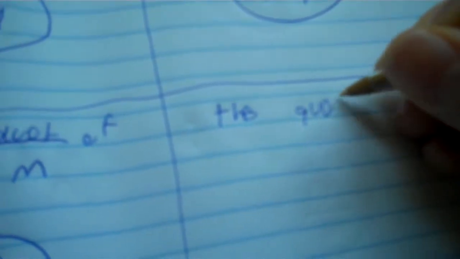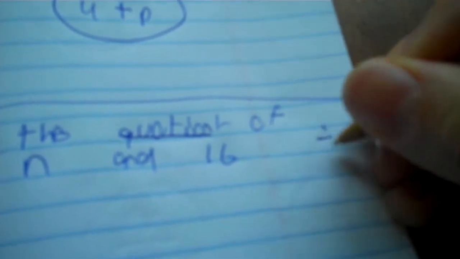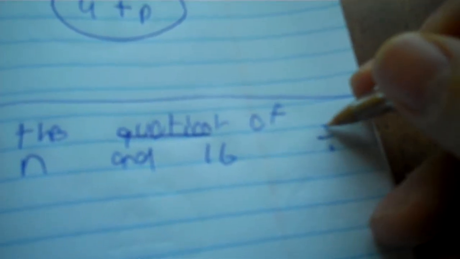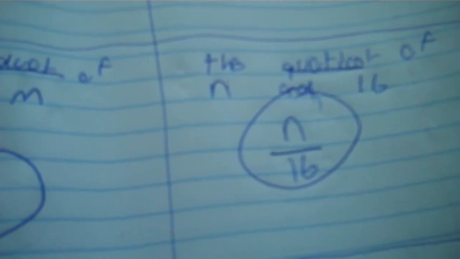Okay, the quotient of n and 16. Okay, underline quotient. Now what does quotient mean? Well, that means division. Now, I don't want to see that division sign, okay? That's not how we do things in algebra. Division, just make a simple little line, okay? That means divided by. Now, since n comes before 16, we got to put the n on top, the 16 on the bottom. Because it matters what you put on top and bottom.